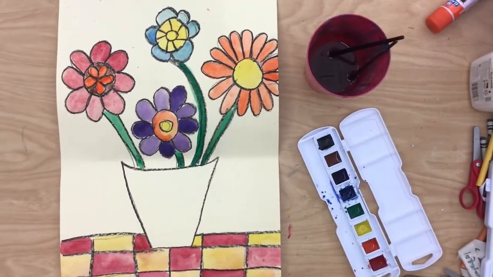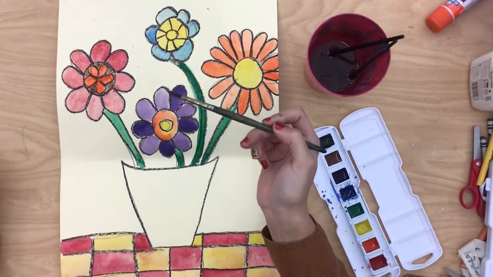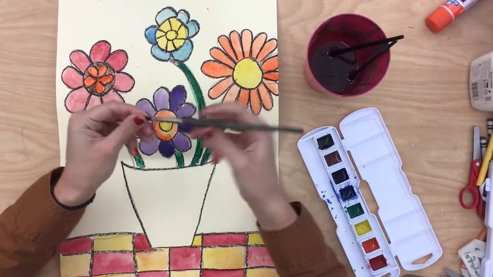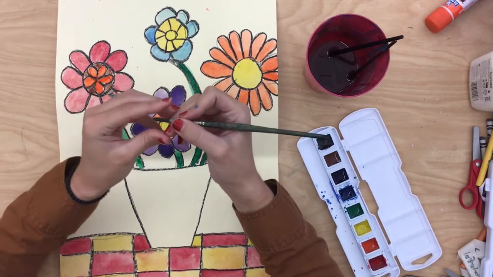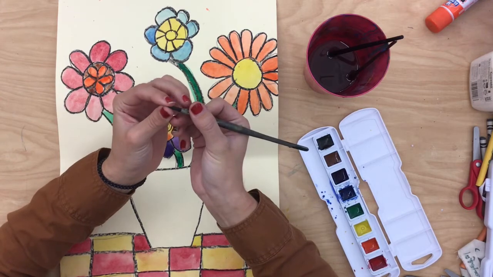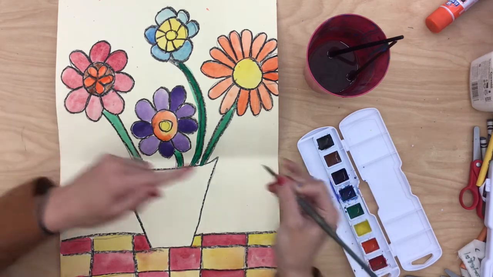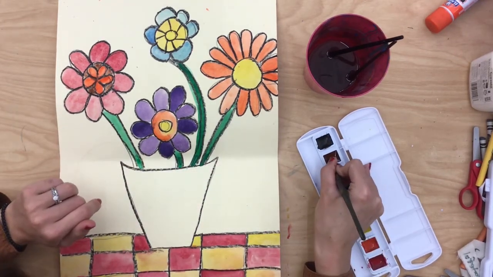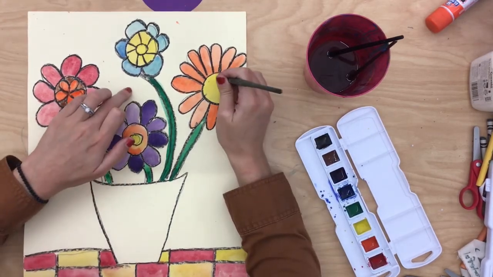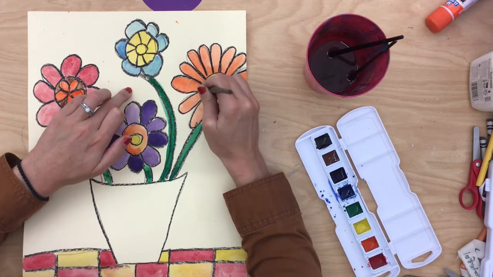I've painted all my flowers. Now, I want to show you another painting technique. If you take your paintbrush and dry off the bristles of the brush and make it really pointy with your fingers, get a nice little tip to your paintbrush, you can dip it in the paint, just the tiniest little tip in the paint, and then take that paintbrush and you can create little tiny stipples of color.